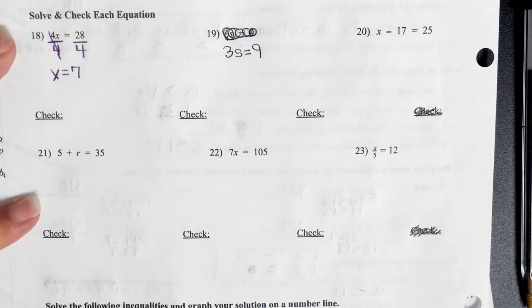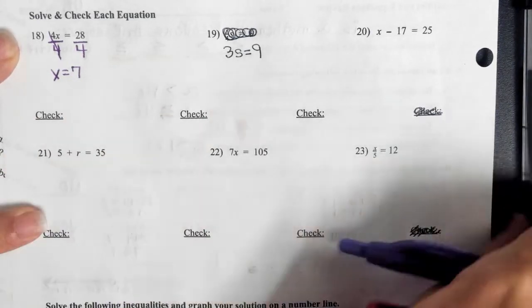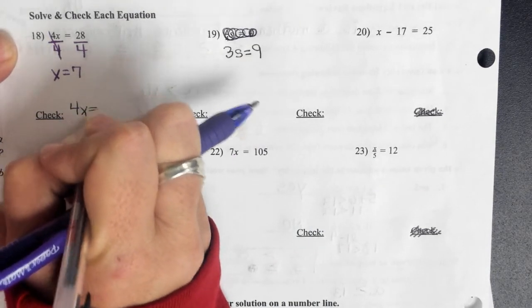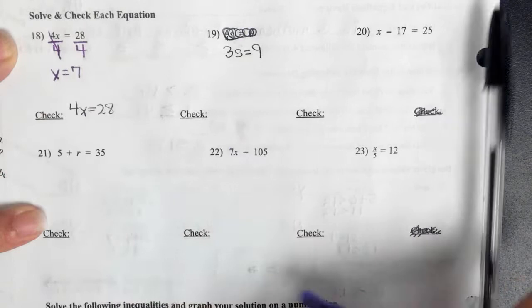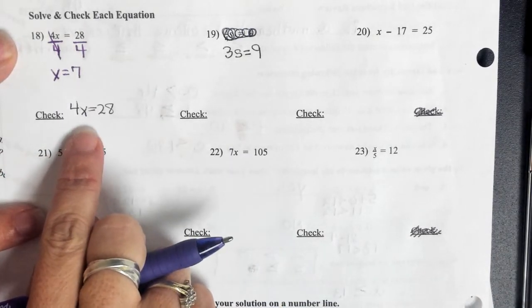Now, to check it, I need you to go down here. I need you to copy the problem. 4x equals 28. I know it's been 2 weeks since we did this, but we've got to remember old stuff, guys.